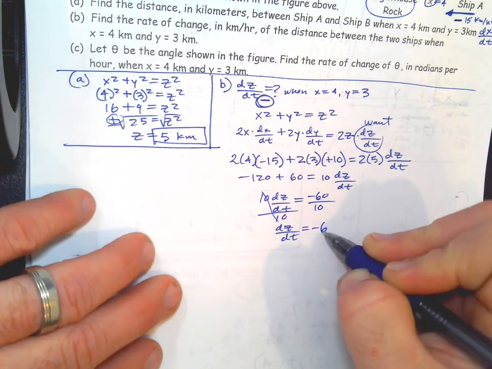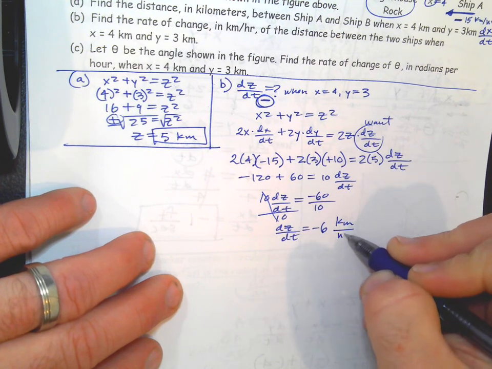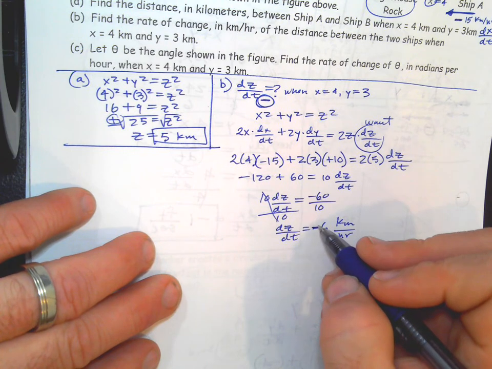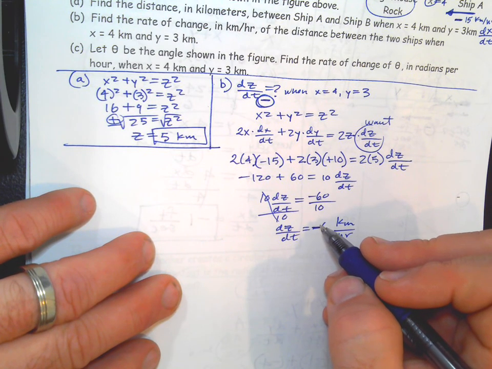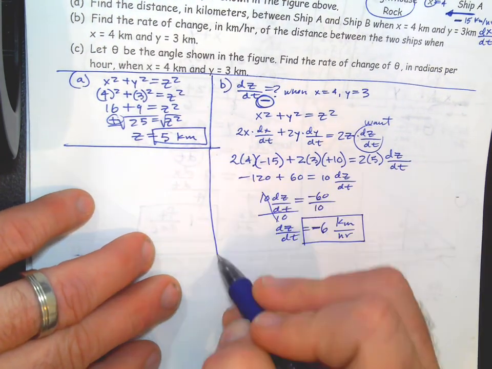What are the units? Z is a length. It should be kilometers, time is hours. So it's negative. It says find the rate of change of the distance between the ships. Negative 6 kilometers per hour.